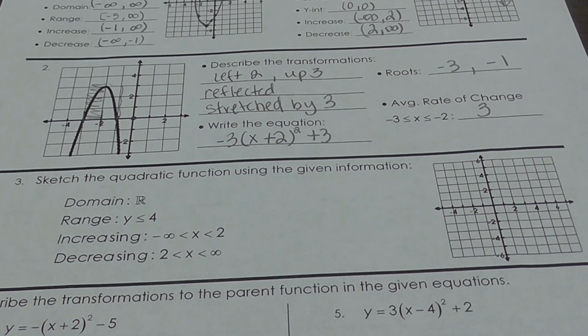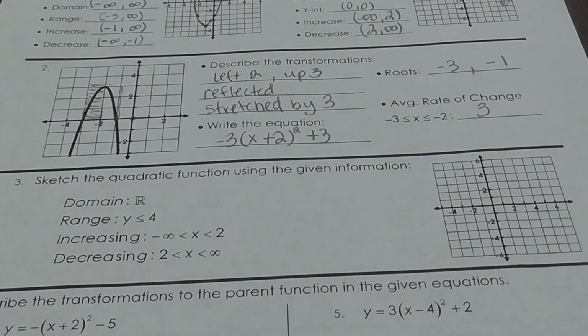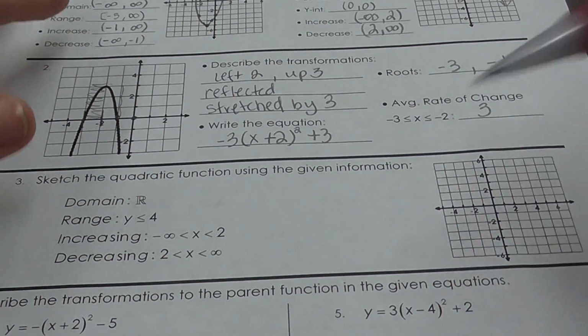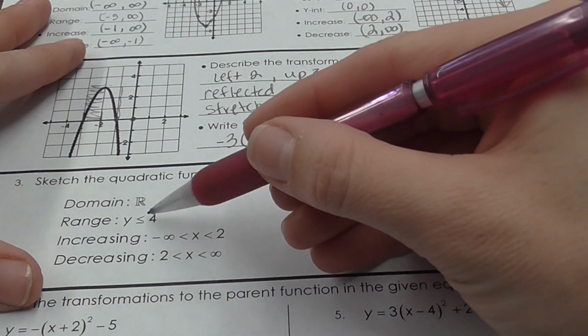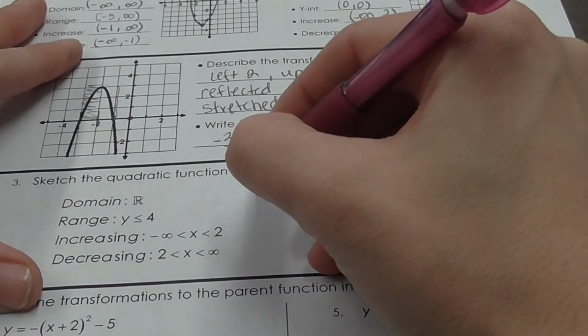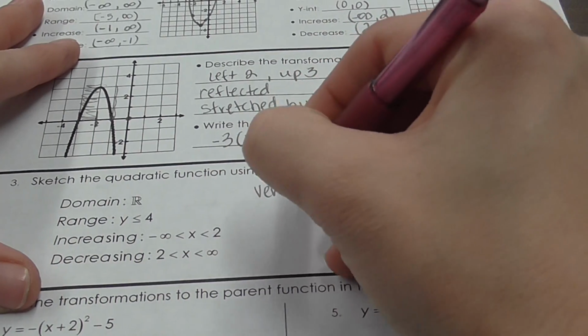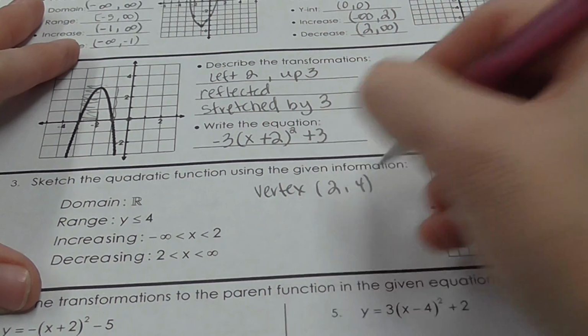So for this one, I'm going to find my vertex by looking at the range and the intervals of increase and decrease. When I look at the range and intervals of increase, I know that this value is my x value in my vertex and this value is my y value. So my vertex is at the point (2, 4).